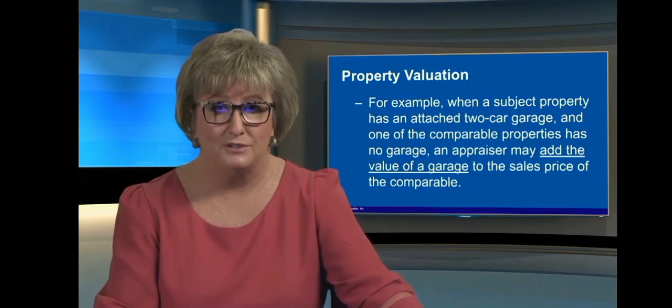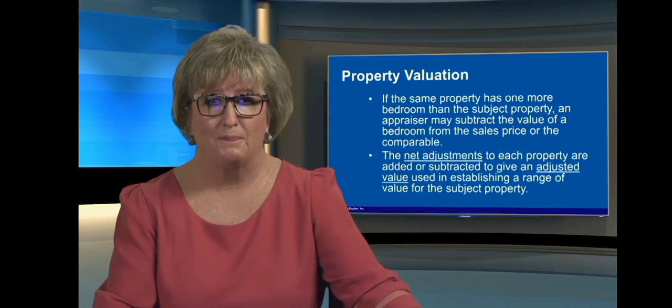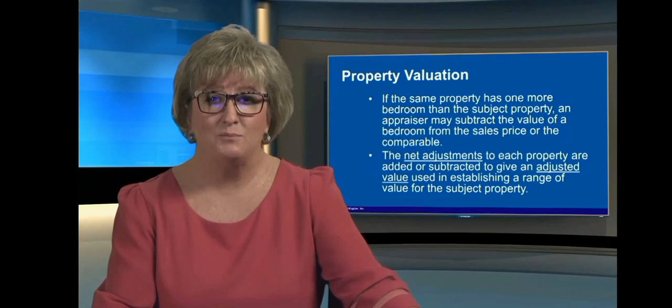For example, when a subject property has an attached two-car garage, and one of the comparable properties has no garage, an appraiser will add the value of the garage to the sales price of the comparable. The net adjustments to each of the comparables are added or subtracted to give an adjusted value used in establishing a range of value for the subject property.